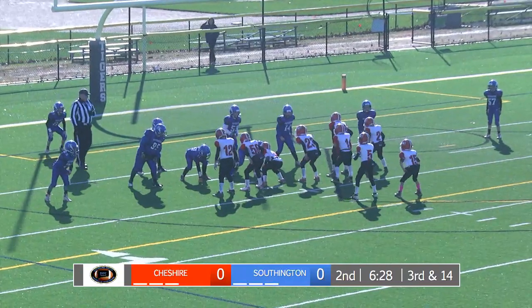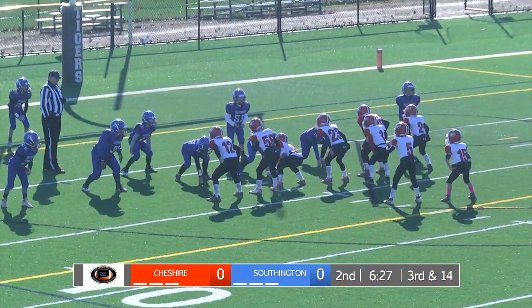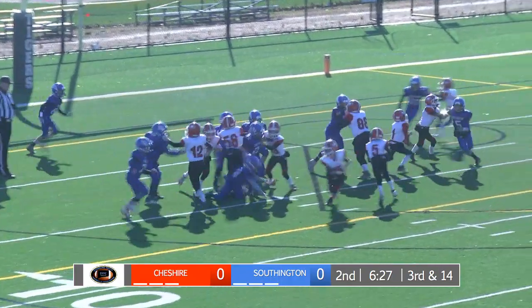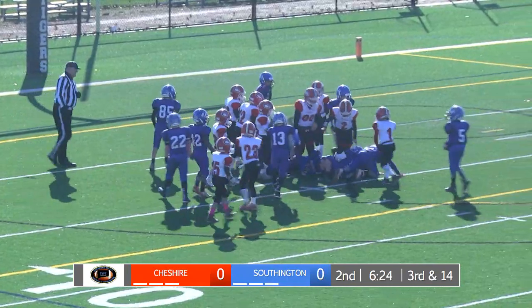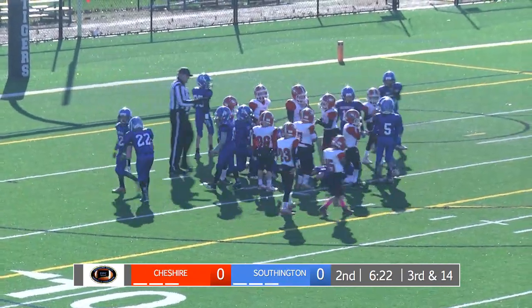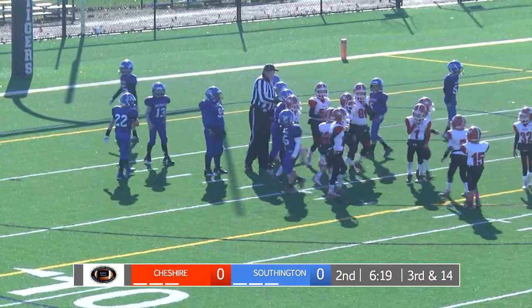Has it first and goal here in the scoreless game. Big run put together there by Grant Paul to set him up. And the quarterback will keep it, and trying to bounce his way into the end zone was Chris Pangaro. He got stood up there by that Cheshire defense. They're going into the heat of the sunlight.